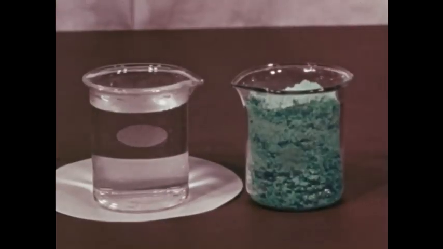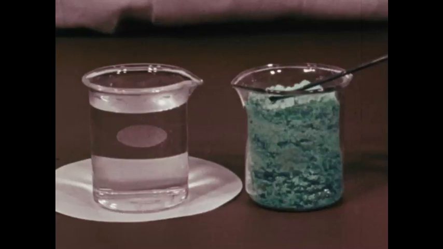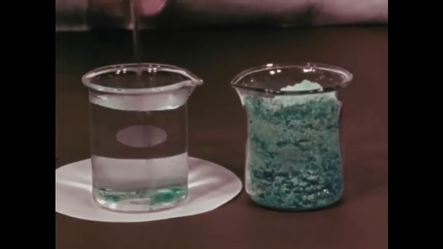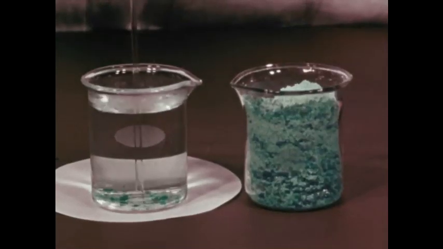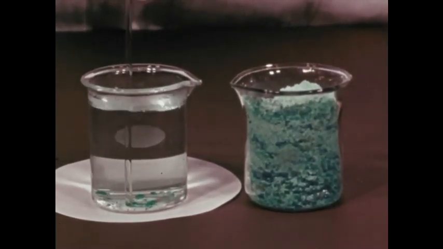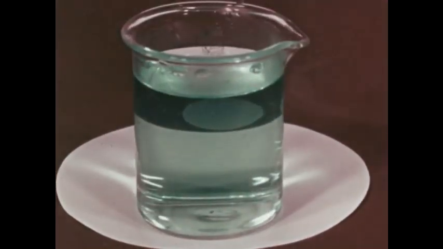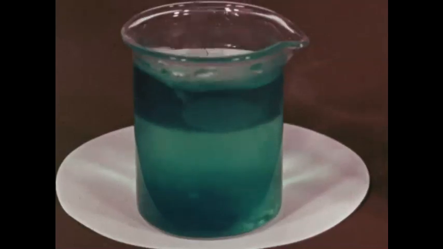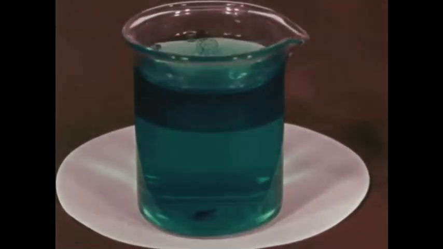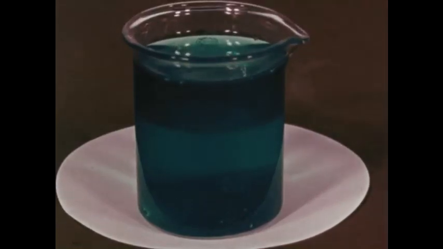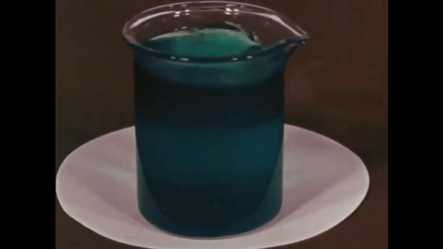A third characteristic of a solution is that it may be made weaker or stronger by using different amounts of solute or solvent. Here we've added a few crystals of a copper compound to water, making a very dilute, weak solution. If we add a large amount of solute, we say we have a concentrated, a strong solution after it is dissolved. If we keep adding solute until no more will dissolve, we have a saturated solution.